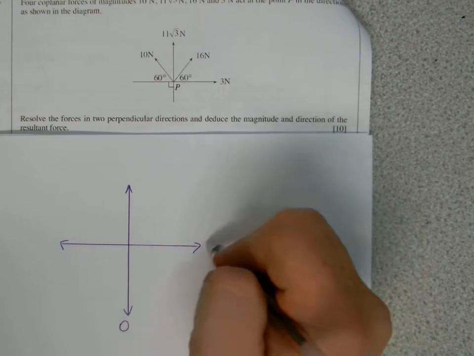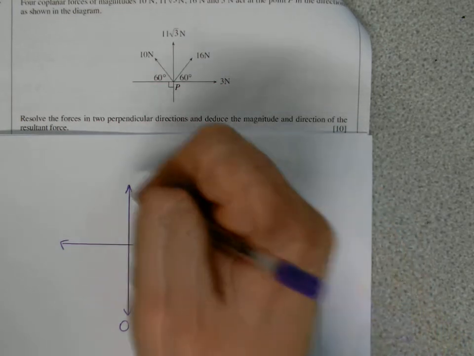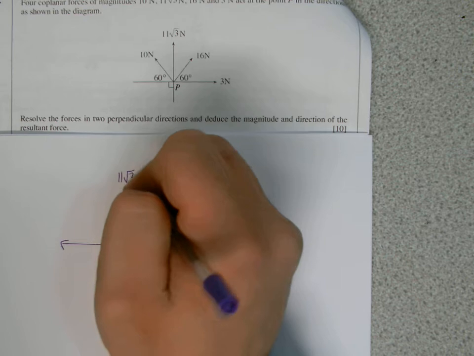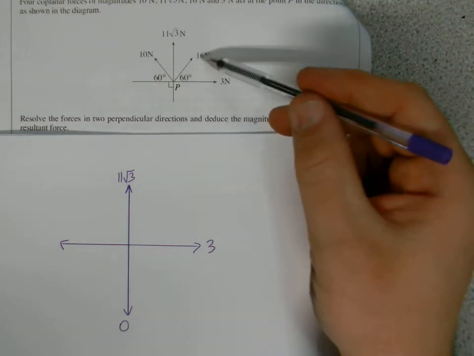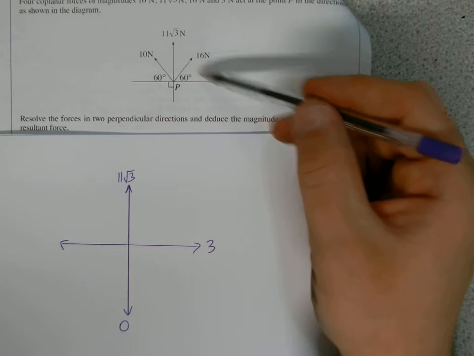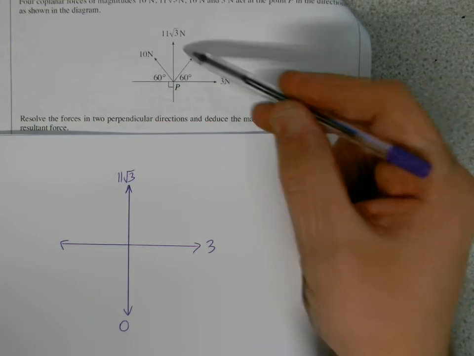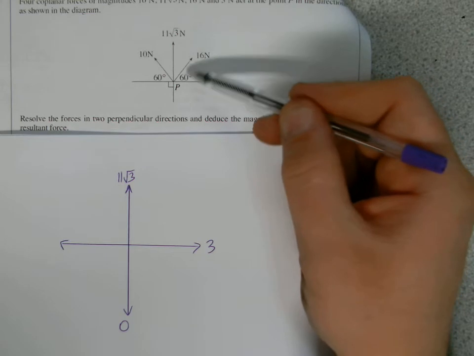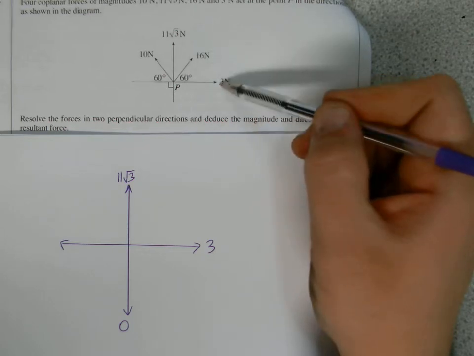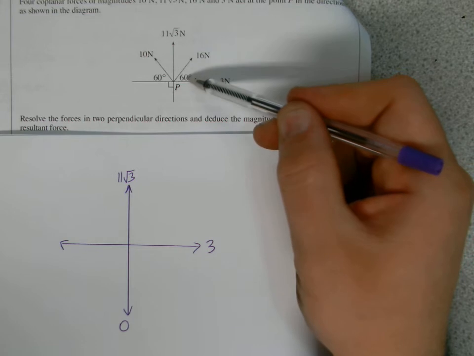We've got 3 newtons going that way in the x direction, and we've got 11 root 3 as well going in that y direction. And then we've got to resolve these forces, and we've got 16 newtons. So we'll have an x direction component going that way and a y direction component. And if you remember, of course, along the x direction here, it'll be 16 cos 60, won't it?